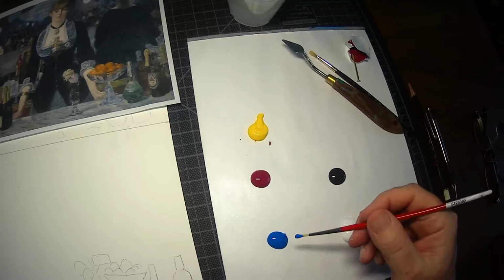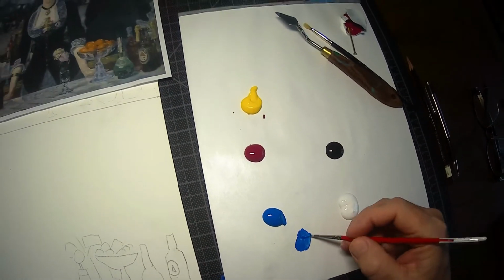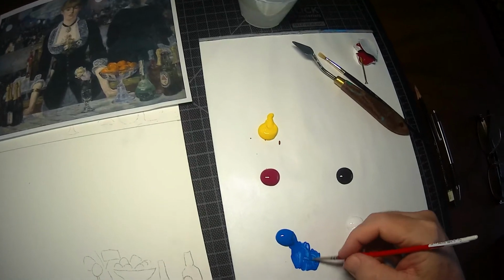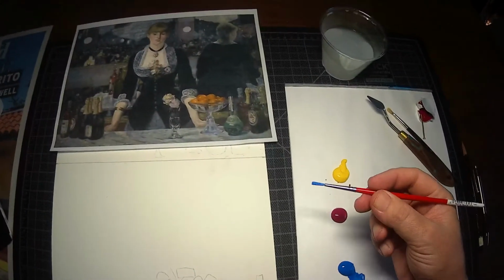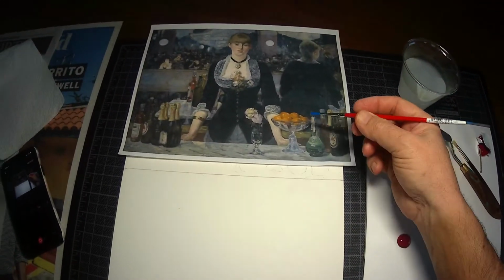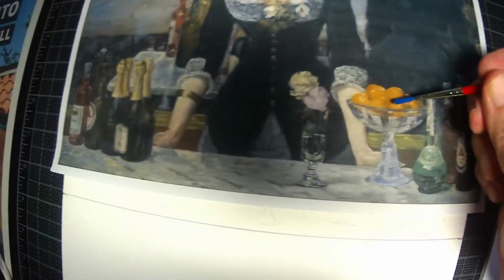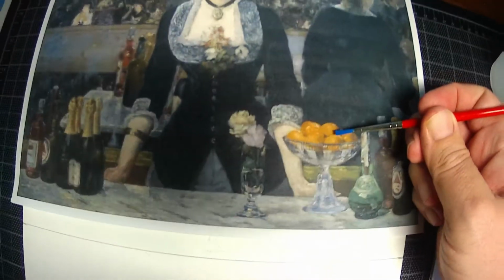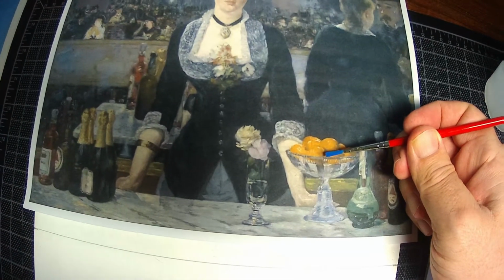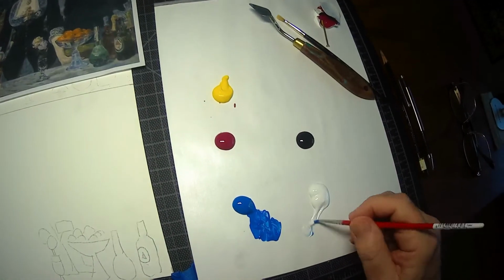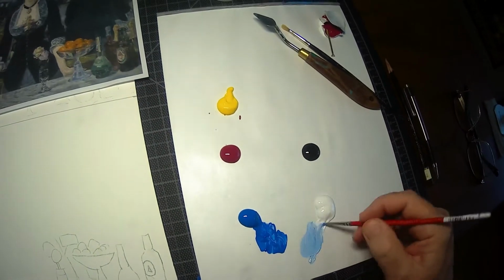Here, I'll just mix up a little bit here. And you can see, this is how I do it with a printout. You can maybe do it just by comparing the brush to the image on the screen. But when I go in here really closely, you can see that the blue is significantly darker than the orange. So I'm going to lighten it up. So I add white to it. A lot of white to it.